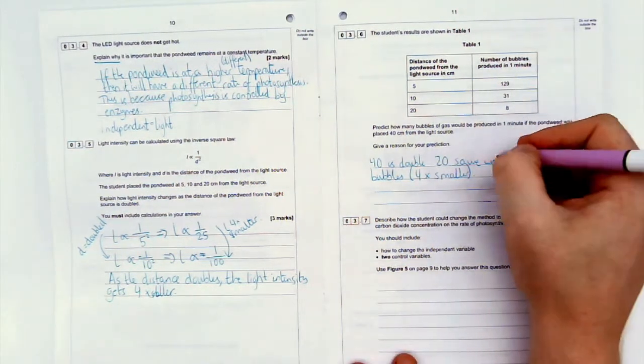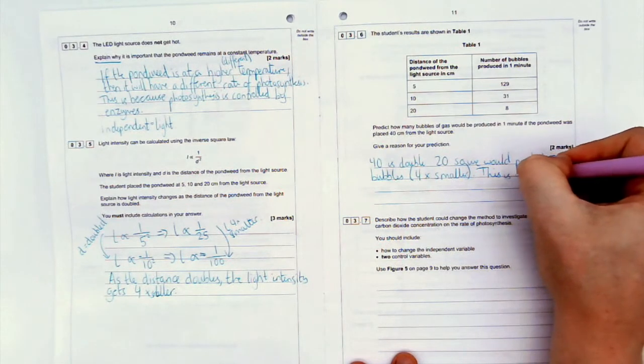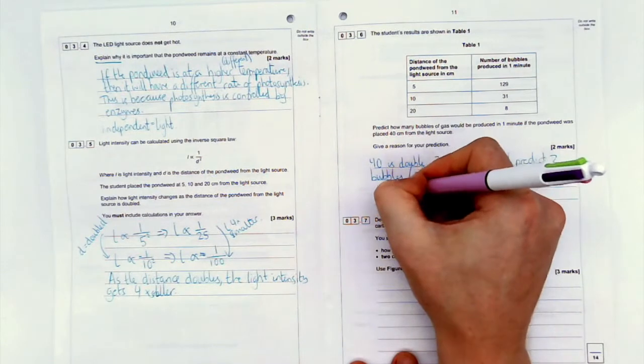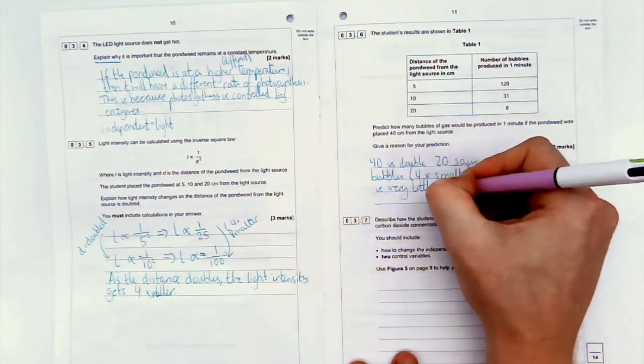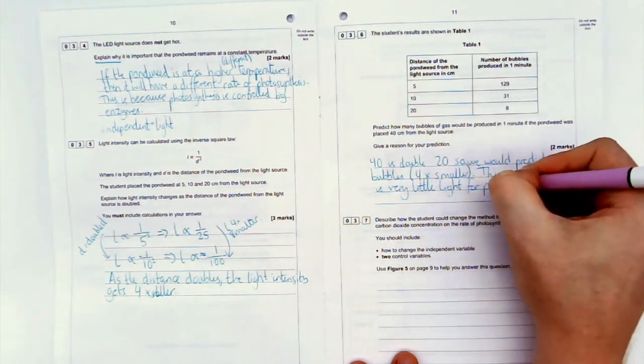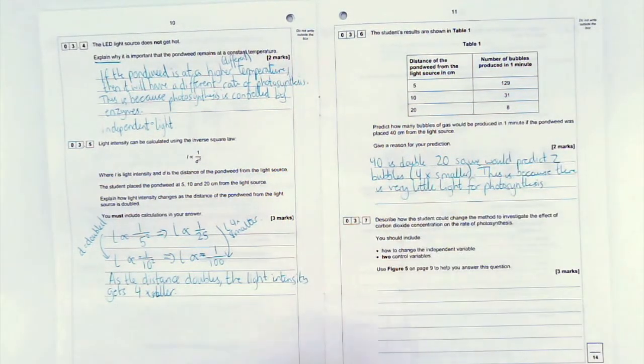Okay, this is because there is very little light for photosynthesis. So we'd expect it to be smaller, and using what we've done in the previous question, we've expected it to be 4 times smaller. Describe how the student could change the method to investigate the effect of carbon dioxide concentration on the rate of photosynthesis. You should include how to change the independent variable and 2 control variables.